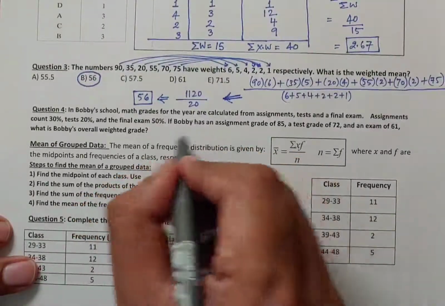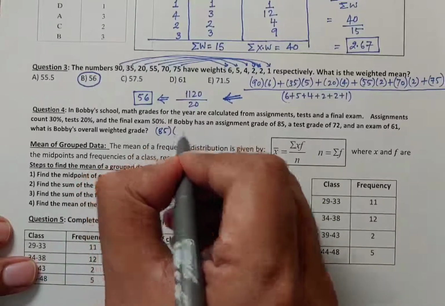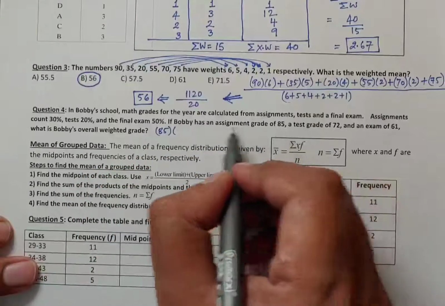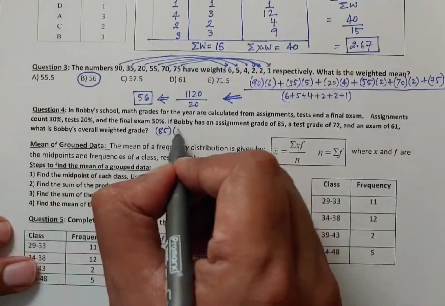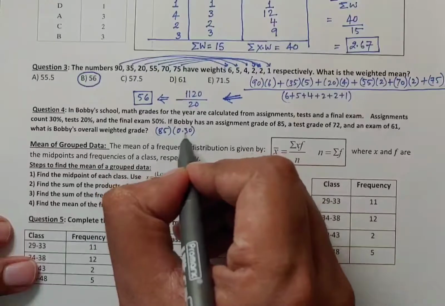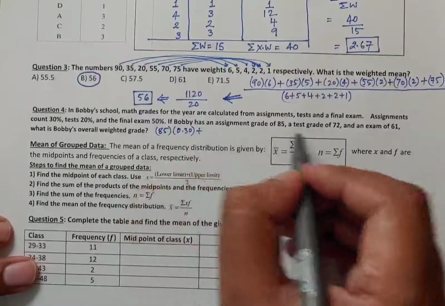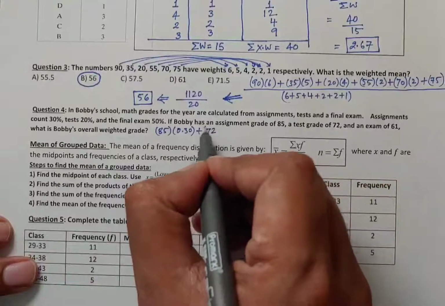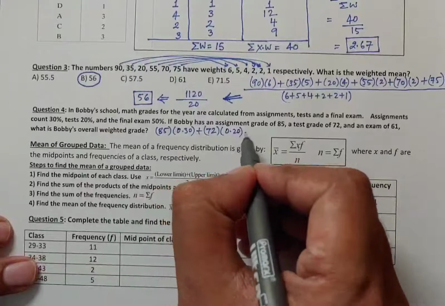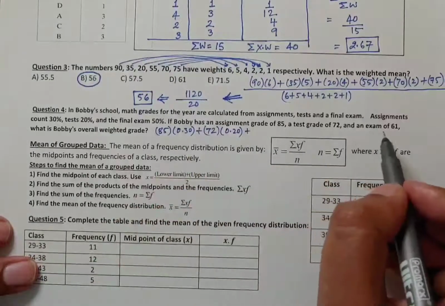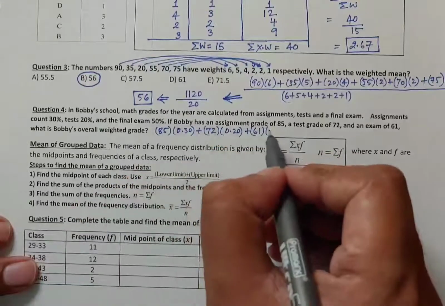Here we have less space, so we multiply 85, because 85 is for assignment and assignment counts 30%. 85 times 0.30, right, 30%, plus test grade is 72, 72 times 0.20 plus 61 times 0.50.